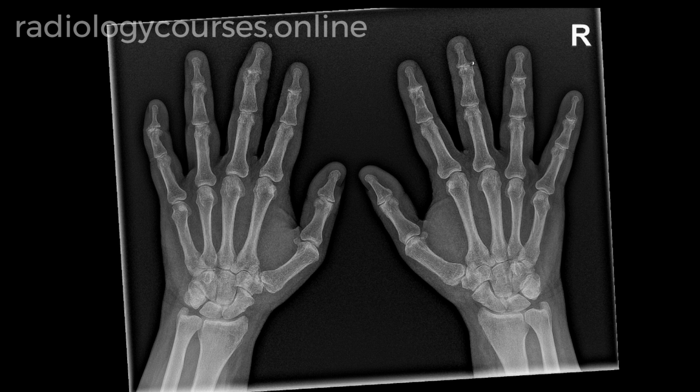There is significant loss of the joint spaces of the distal interphalangeal joints of the second, third, fourth, and to some extent fifth digits of the right hand, and second, third, and fifth digits of the left hand, with central depression and subarticular sclerosis in the bases of the distal phalanges.